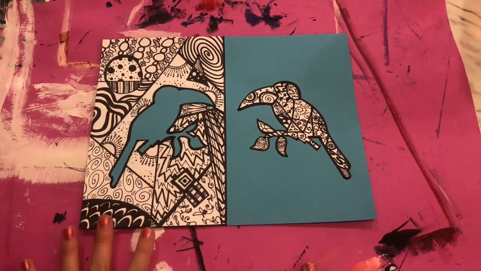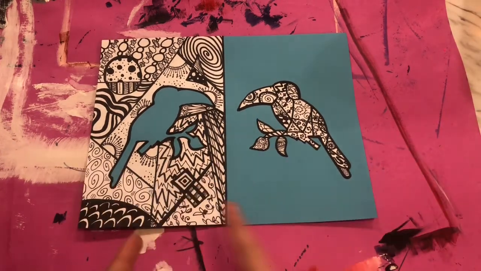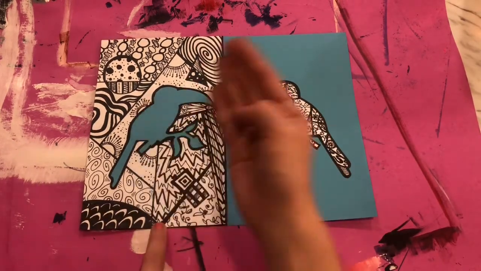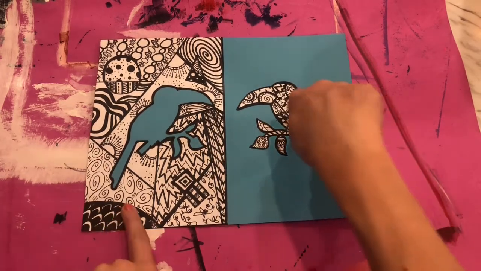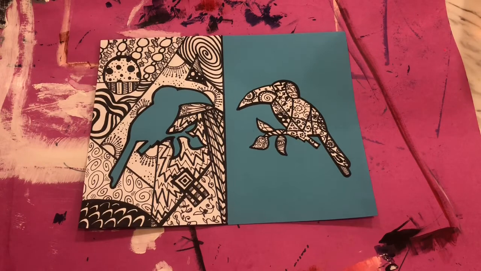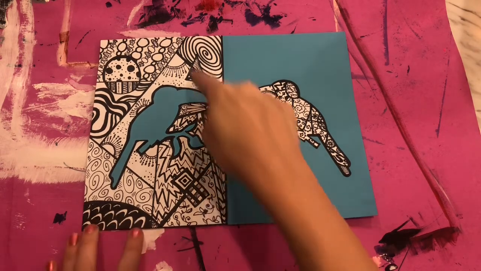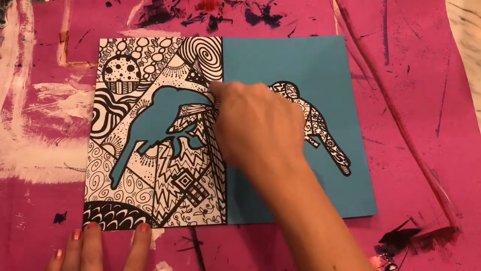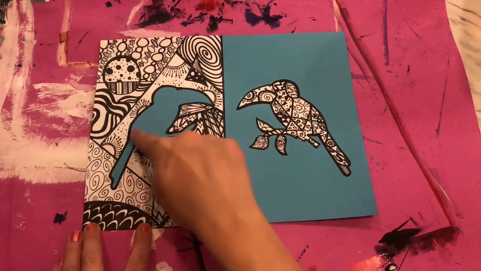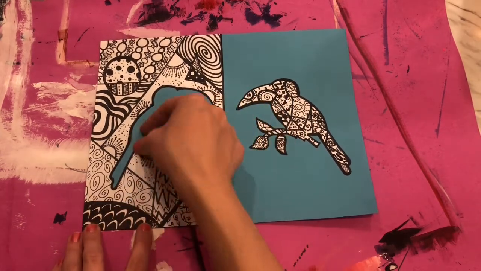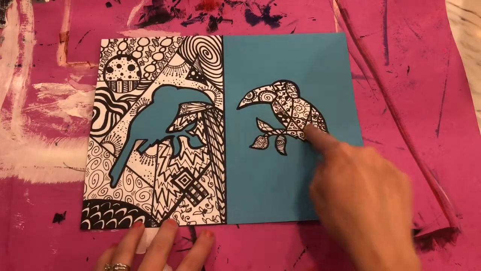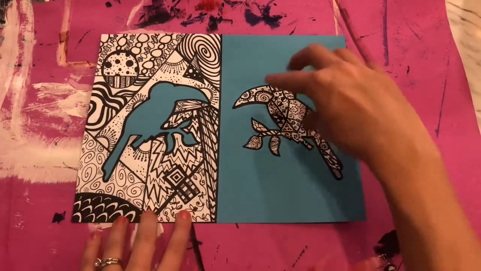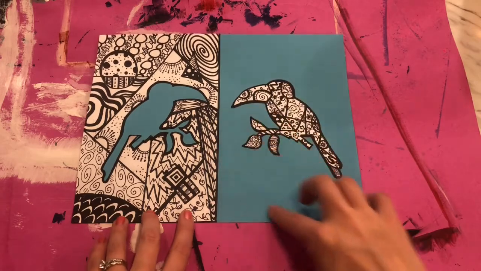So now we have the completed one, toucan, where we flipped our piece across our line of symmetry, two, Zentangles, and three, identifying our positive and negative space. Anywhere where I have Zentangles over here on this side is my positive space, my negative space being the bird, and then flip-flopped on the other side, I do have my positive space now being the bird as the main focus, and the negative space all around.